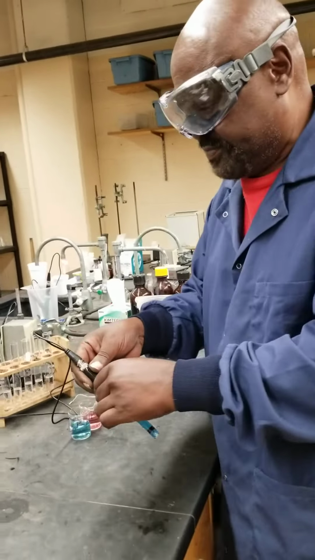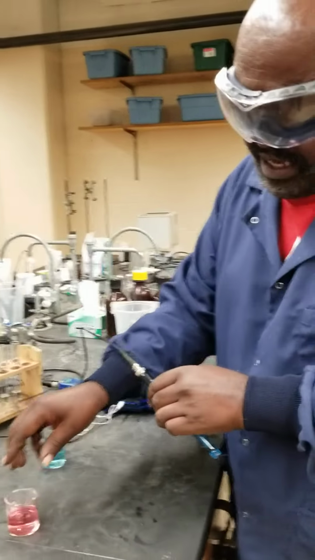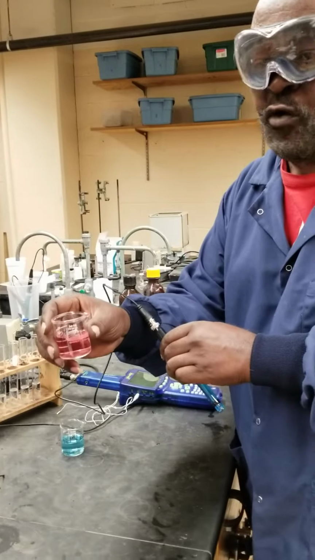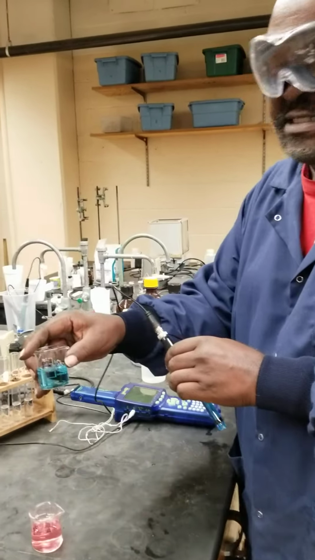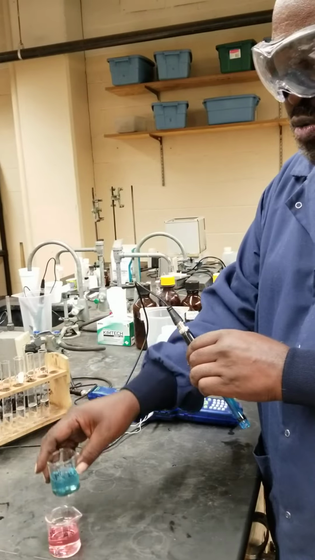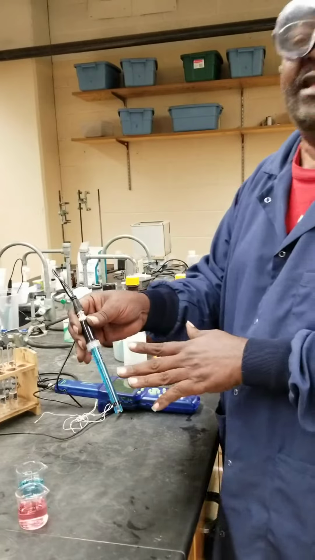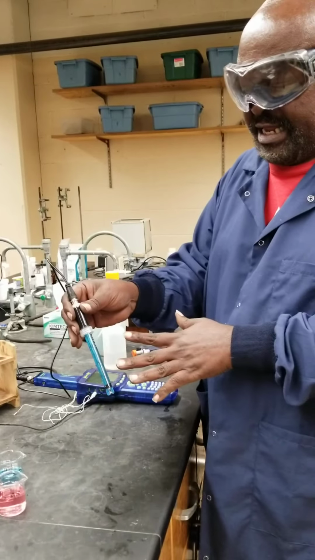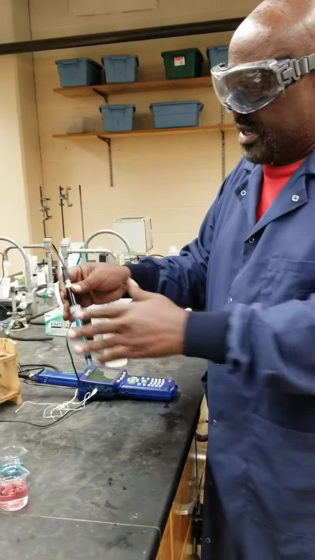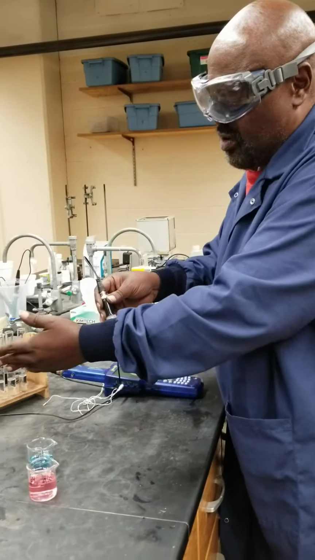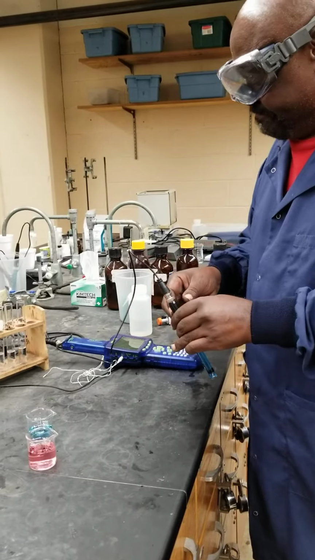So what happens? Well, up here, I have buffer solutions. This is pH buffer 4.0. This is pH buffer 10.0. We're going to use these two to calibrate the pH electrode. And then, when we're done, we're going to measure the pH of the buffer solutions we create.